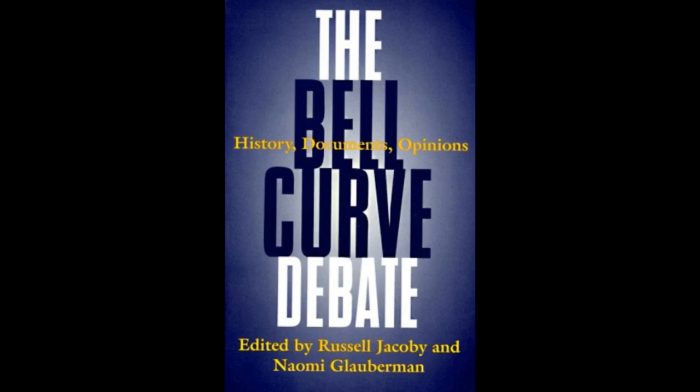What about the science itself? Was the foundation solid? Well, that was heavily challenged. Many experts questioned the very concept of g, general intelligence, that Herrnstein and Murray relied on. Like Stephen Jay Gould. Exactly. Gould argued that g might not be some inherent biological reality, but more of a mathematical artifact, a result of how the statistics are done. Interesting. So not even a real thing, necessarily. Potentially not in the way they presented it.